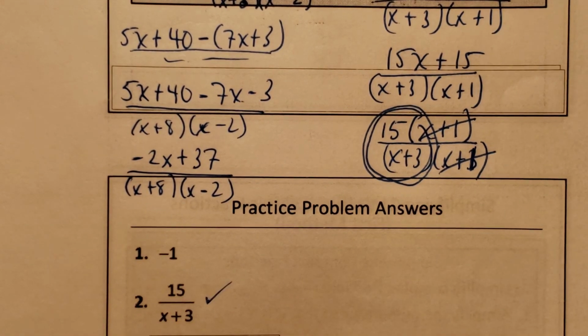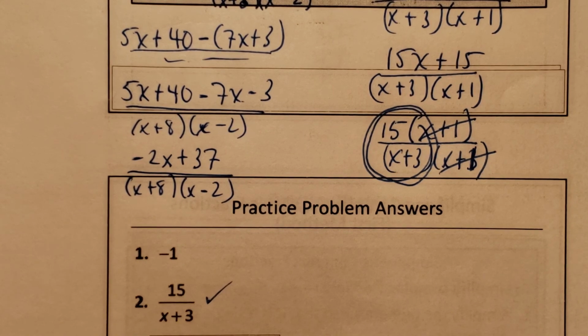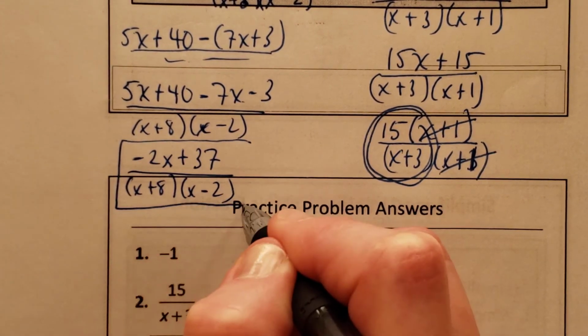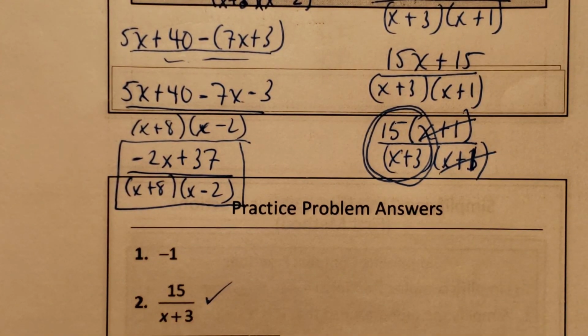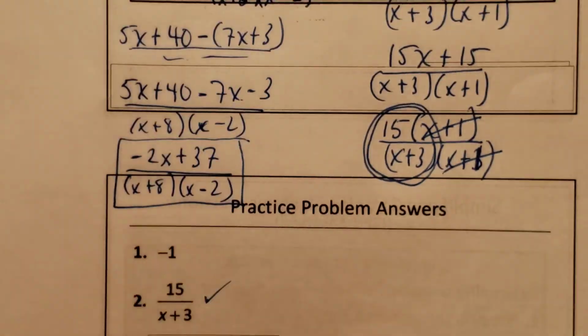Can I simplify the top? Is there anything I can divide 2 and 37 by? The answer is no. So I am finished. That's the end. All right, that takes us through the end of 8.3.